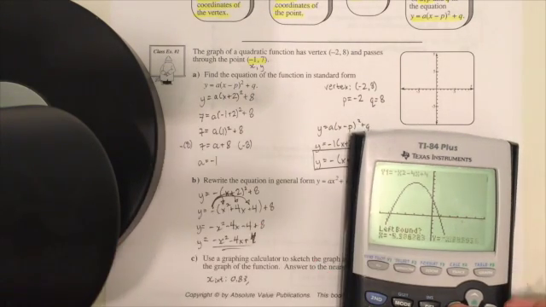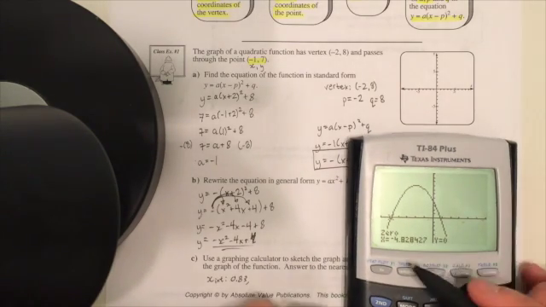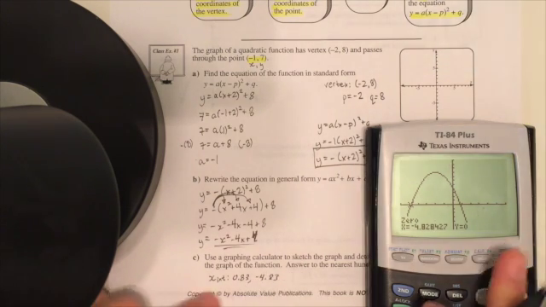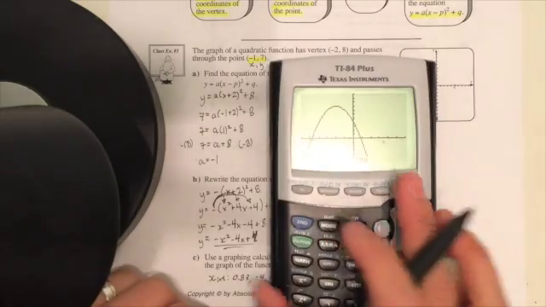And so let's see what that exact value is. And it looks like my next point is at negative 4.83, sorry.